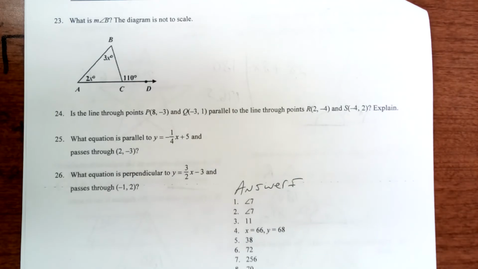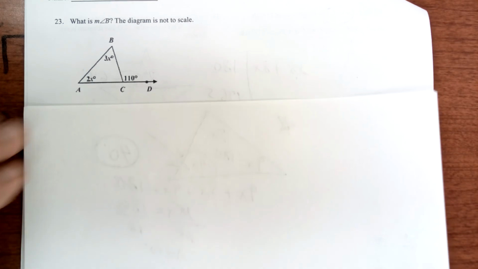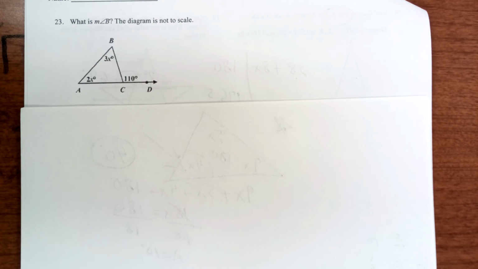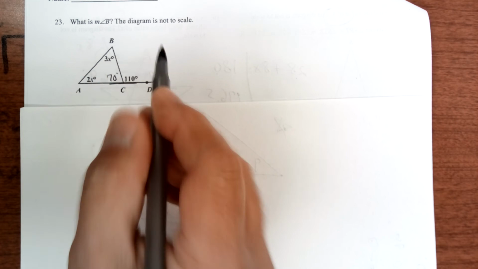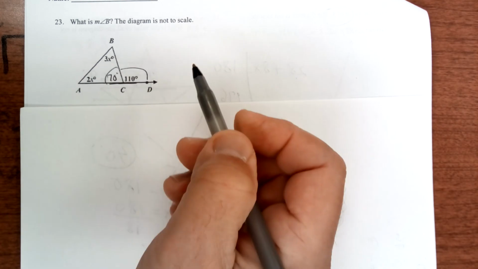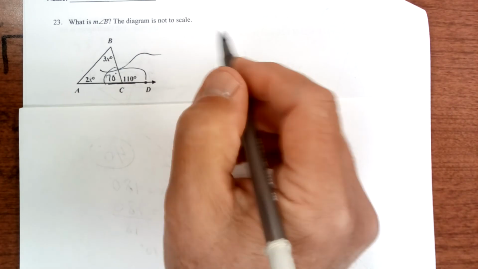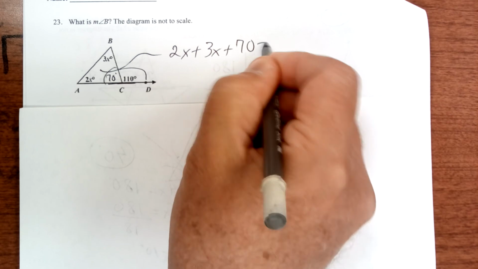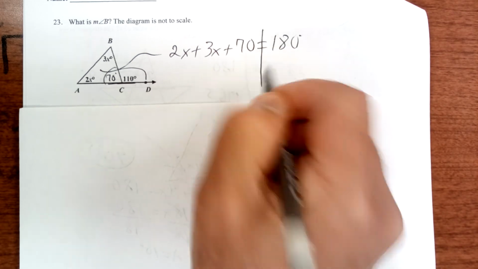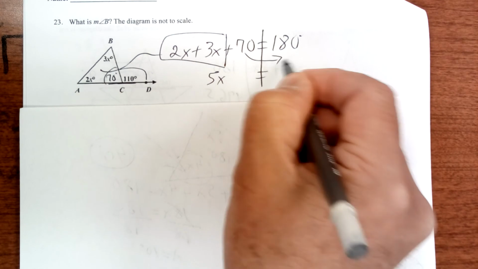What's the measure of angle B? So they want that upper angle there. So let's take a look. Well, we know that this is a line, so this has to be 70 degrees because of Superman. These are supplementary, right? 180. And we know that every triangle is 180. So we're going to say 2x plus 3x plus 70 is equal to 180 degrees. This is 5x, and we're going to subtract 70 and then divide by 5.